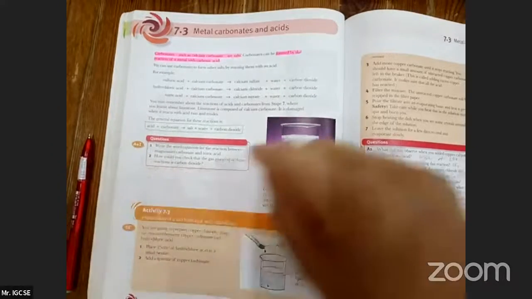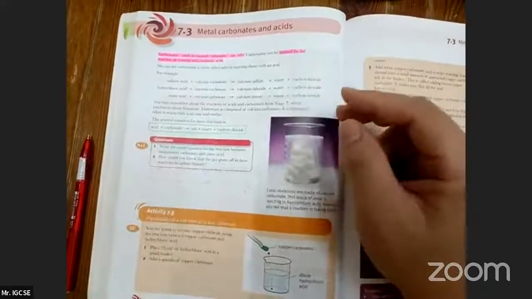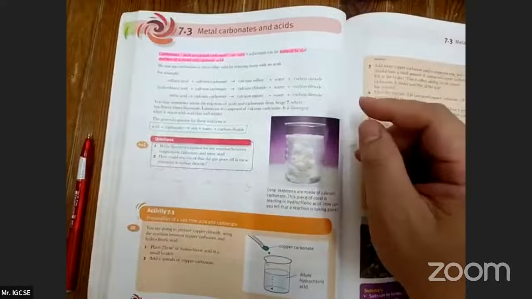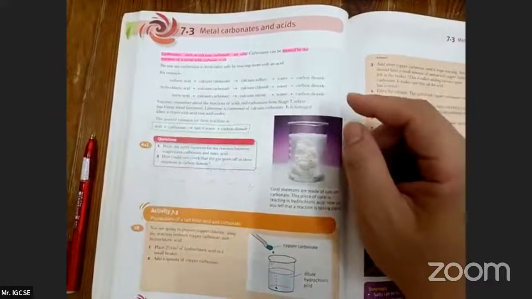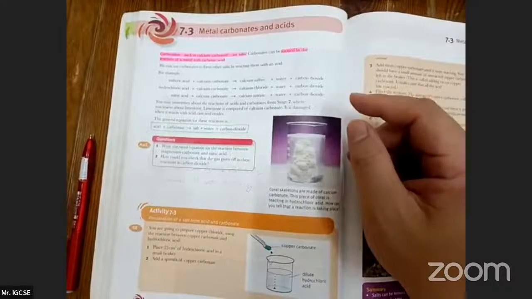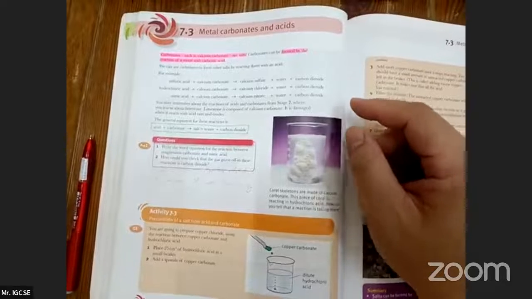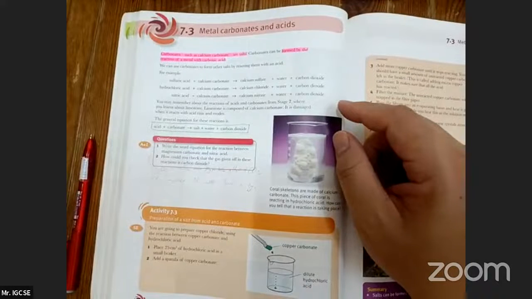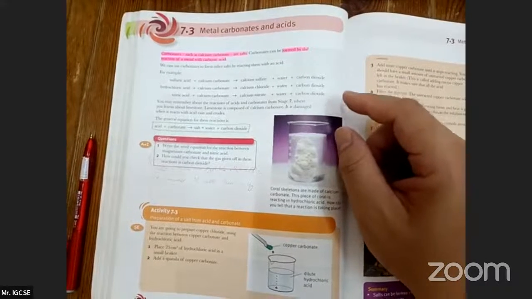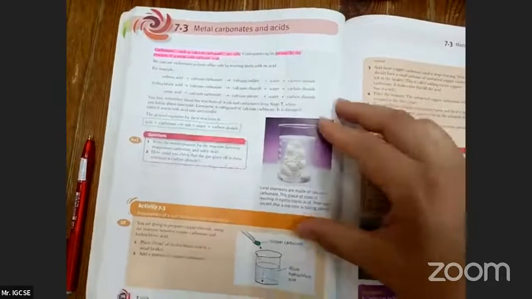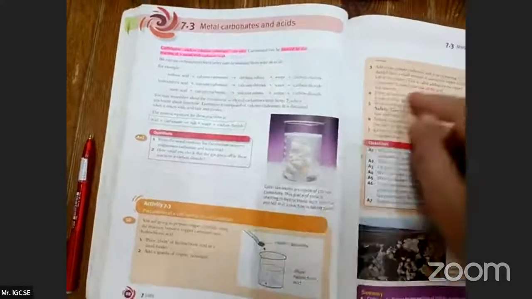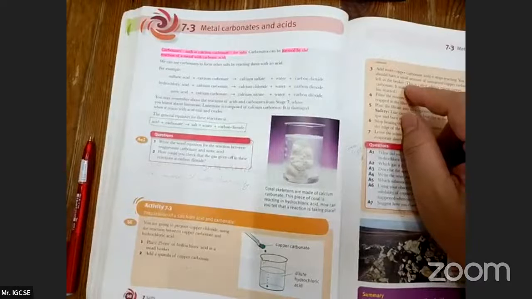So actually this is limestone, or you can say marble. Marble is when you go to the shop, some dining tables are made from marble, right? Okay. And then we have the coral skeleton, which is made from calcium carbonate as well.